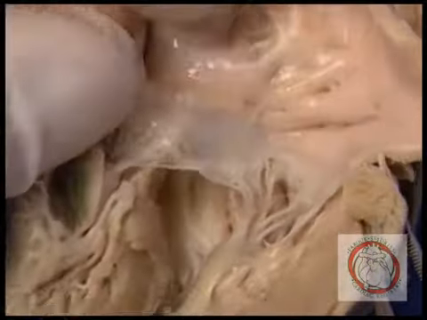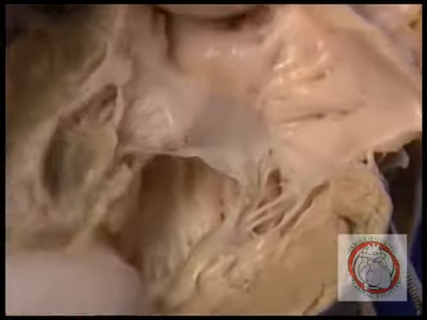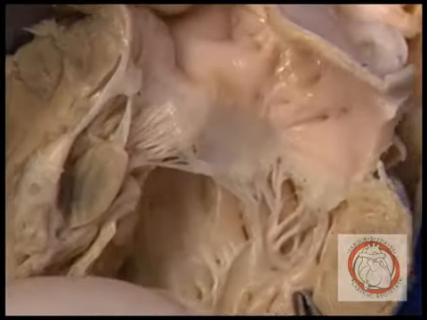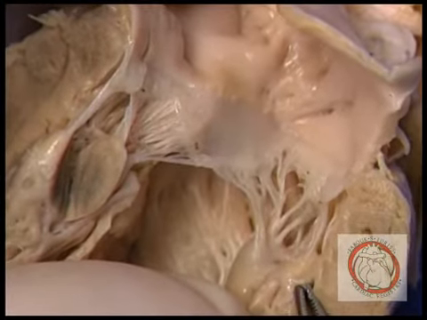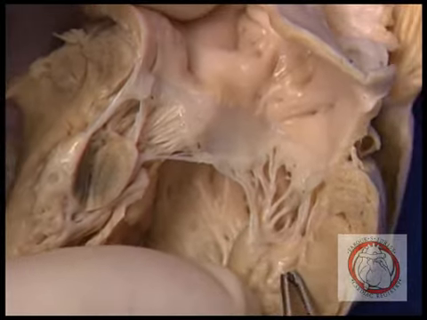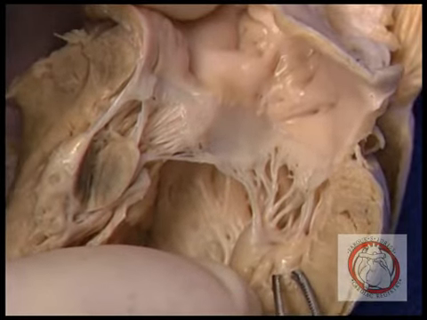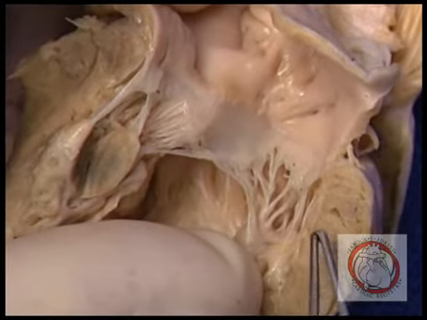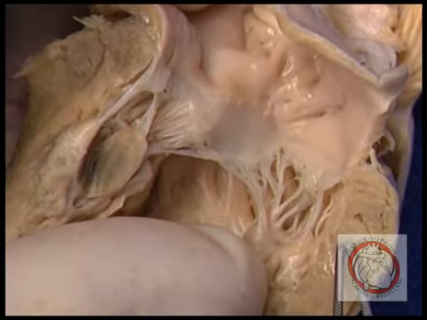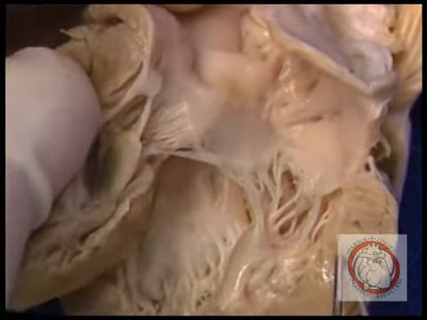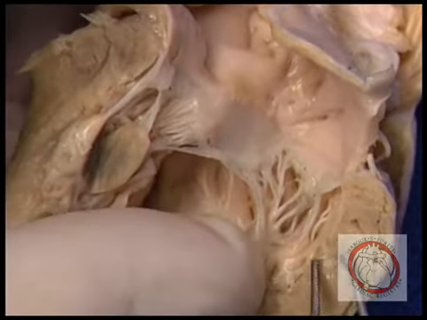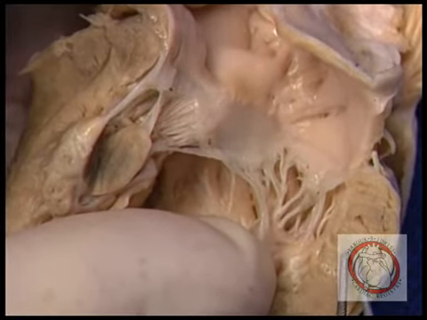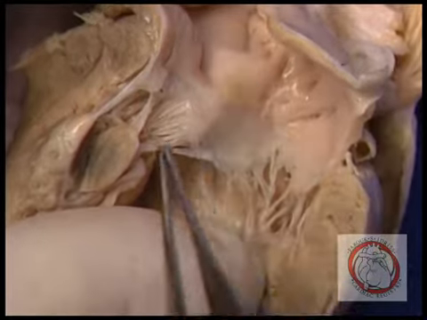Now, if I spread the left atrioventricular junction, then you see beautifully the structure of the mitral valve. We see that unlike the right atrioventricular junction, there are only two leaflets guarding this left atrioventricular junction, and the leaflets have marked dissimilarity in their structure.